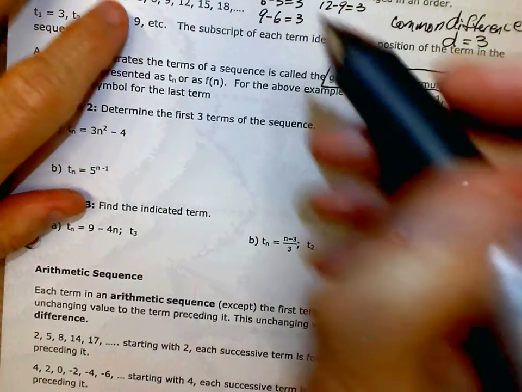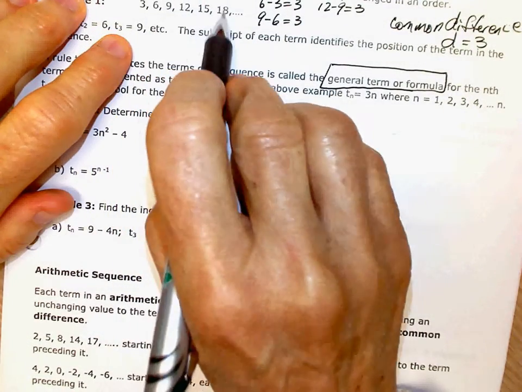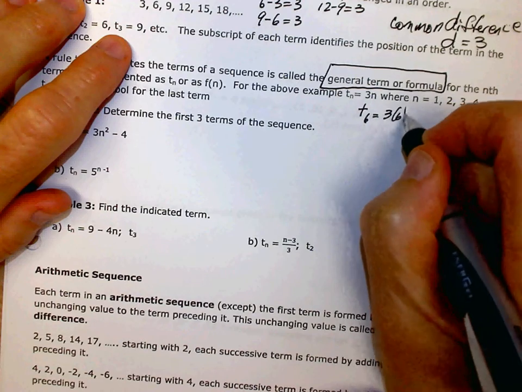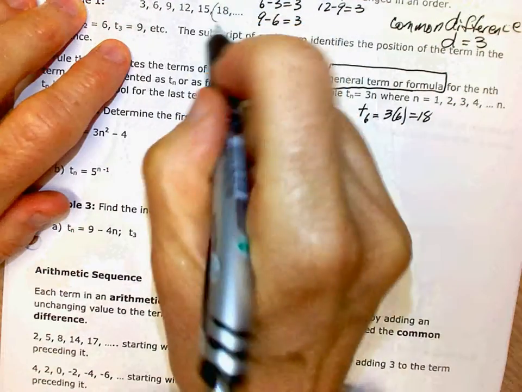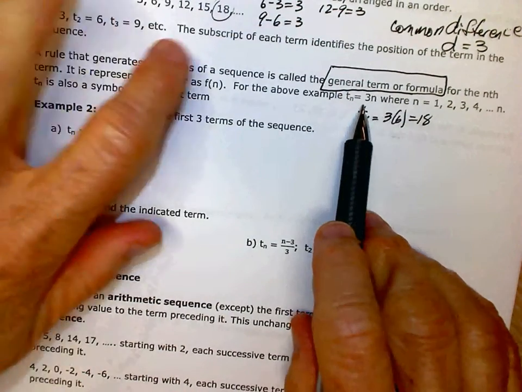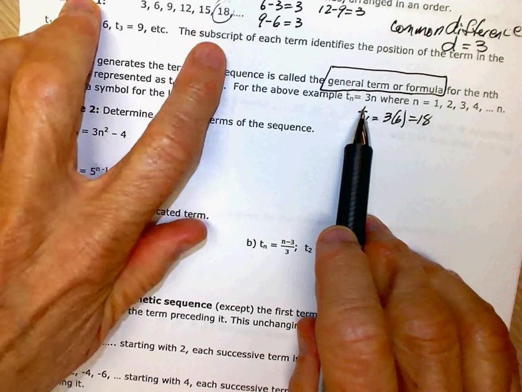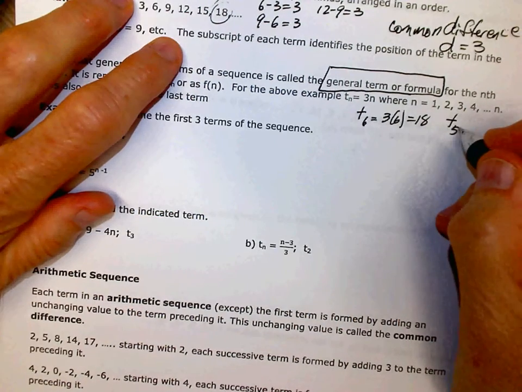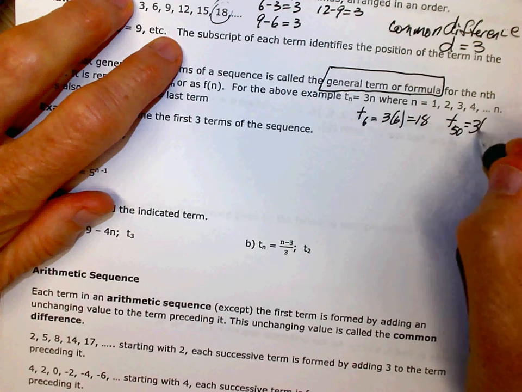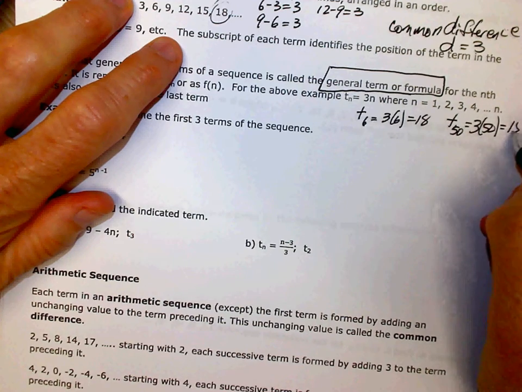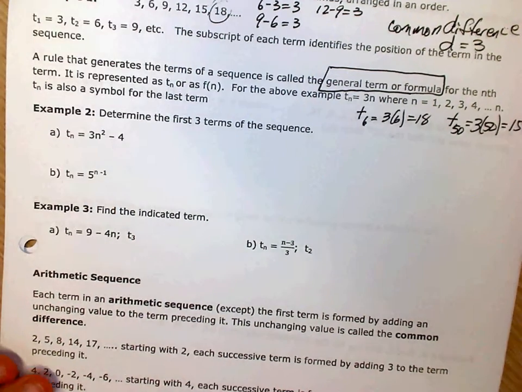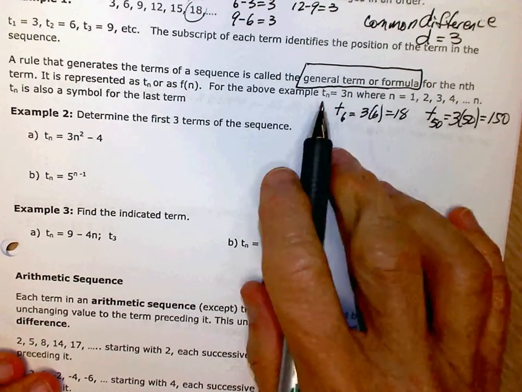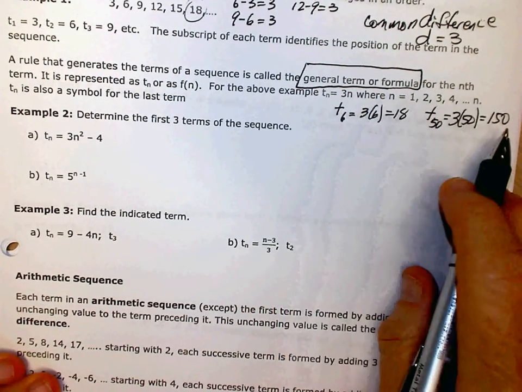For example, if I want the 1, 2, 3, 4, 5, 6th term, I can go T6 equals 3 times 6 equals 18, right? See, I have a formula to generate the terms in the sequence. If I want the 50th term, T sub 50, I would just go 3 times 50 equals 150. So I know the 50th term when I have the general term, also called the formula.